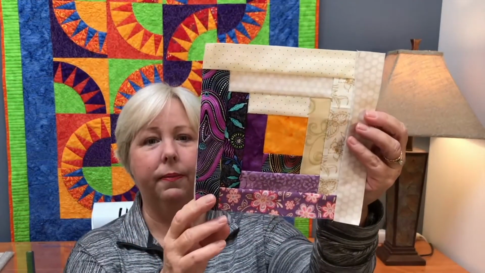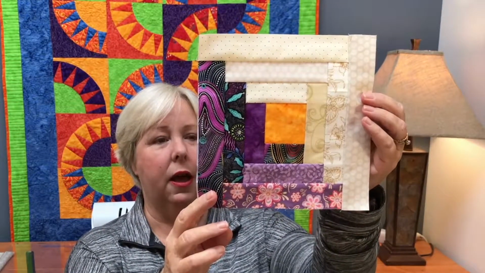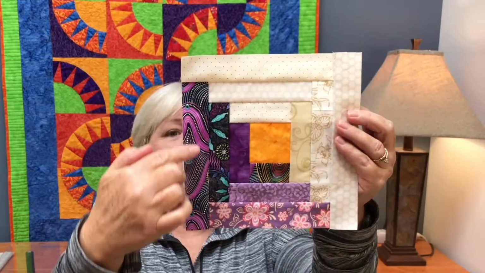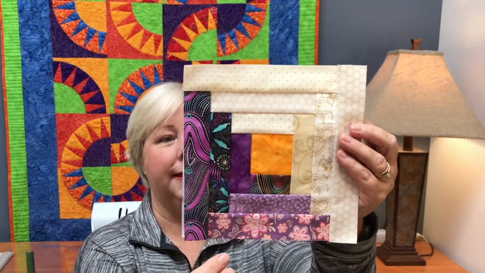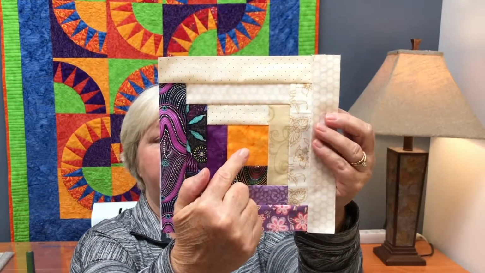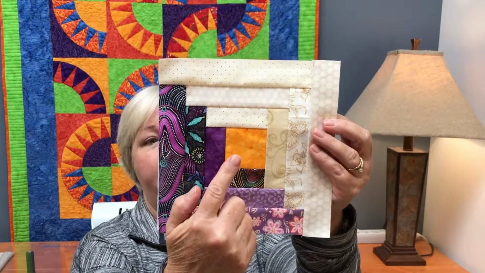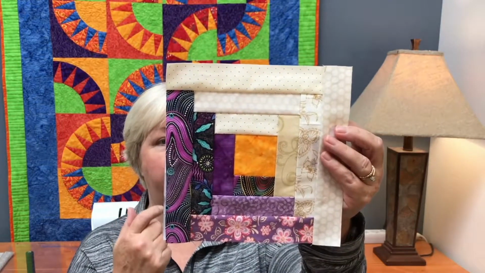Let me hold it up here. This block is the log cabin block, and the long strips of fabric represent logs in a cabin. That's where it got its name. And in the center is supposed to represent light. So traditionally it'll be a yellow or red or an orange fabric in the center of the log cabin block. But of course, like anything else, you can make your own design decisions as far as what you would like in the center of your block. I've just gone with a traditional design. By the end of this video, you should be able to confidently paper piece the log cabin block.